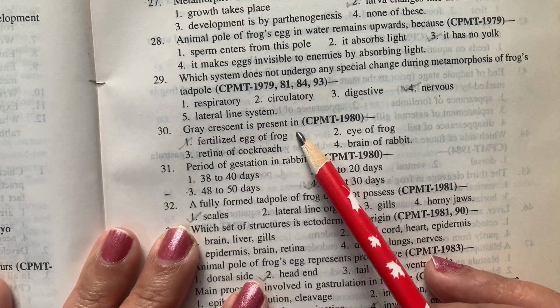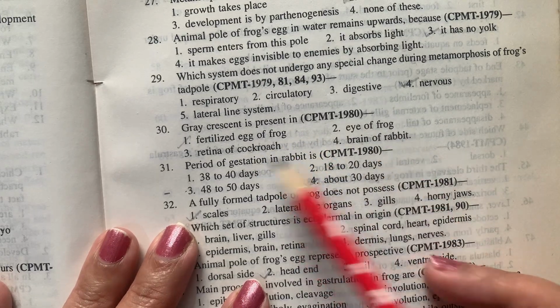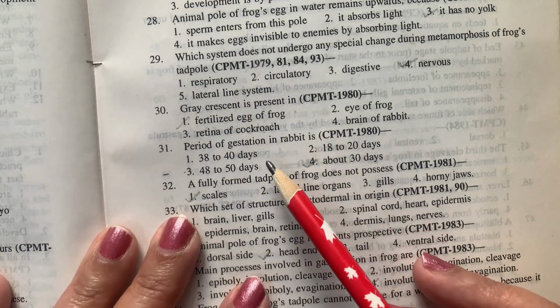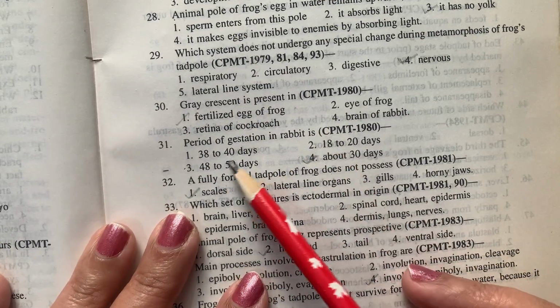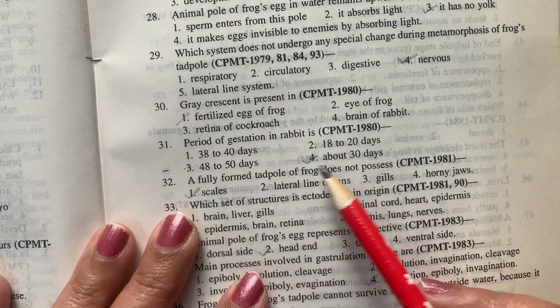Grey crescent is present in fertilized egg of frog, eye of frog, retina of cockroach, brain of rabbit. It is fertilized egg of frog. Period of gestation in rabbit is 38 to 40 days, 18 to 20 days, 38 to 50 days, about 30 days.